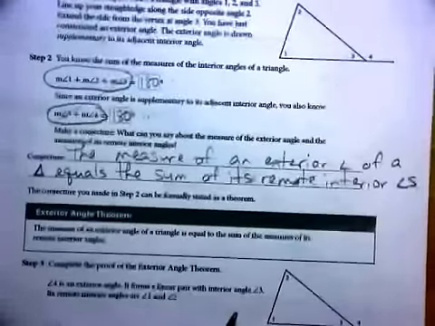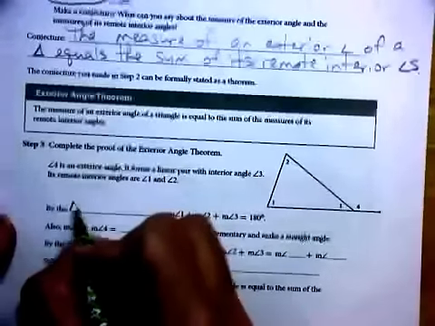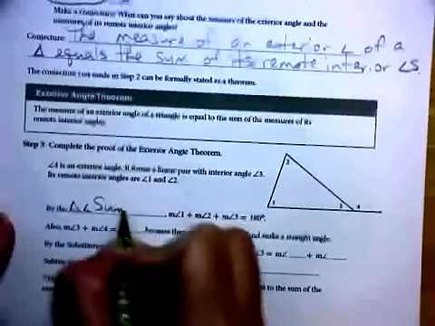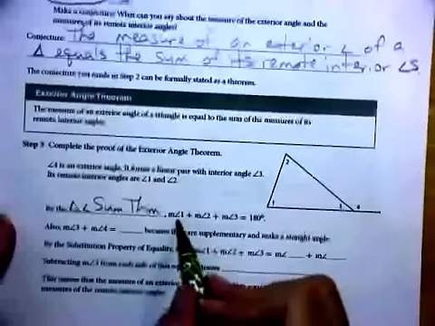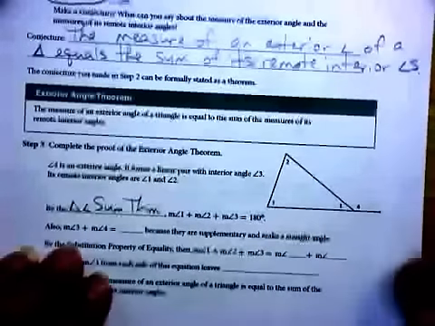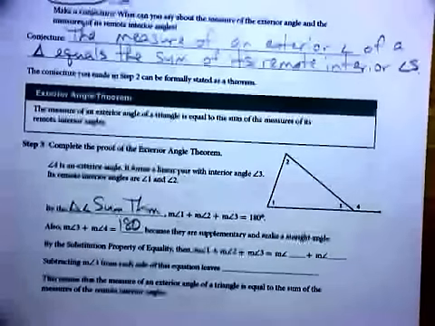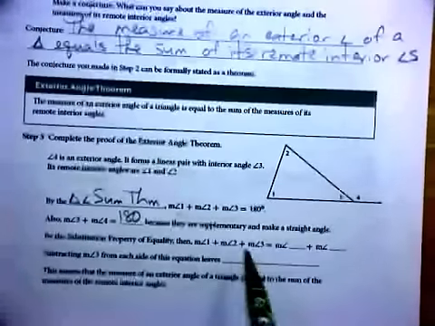And even though we kind of sketched through the proof here, we're going to do it a little bit more formally. So by the triangle angle sum theorem, angle 1 plus angle 2 plus angle 3 equals 180. Also, angles 3 and 4 equal 180 because they're supplementary and make a straight angle.